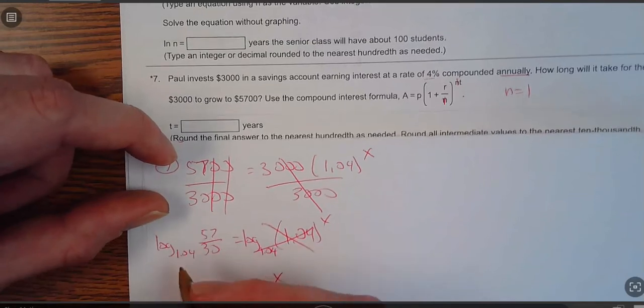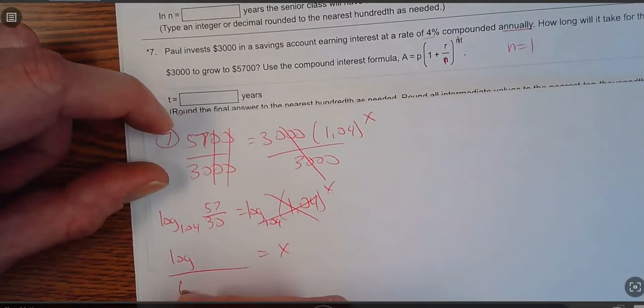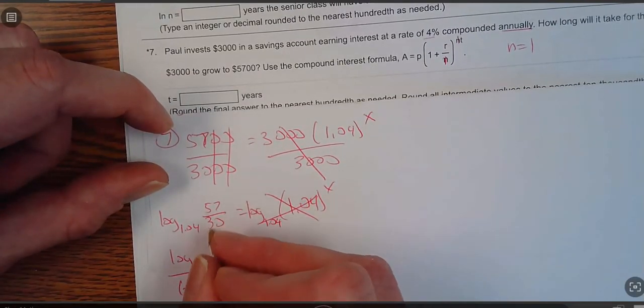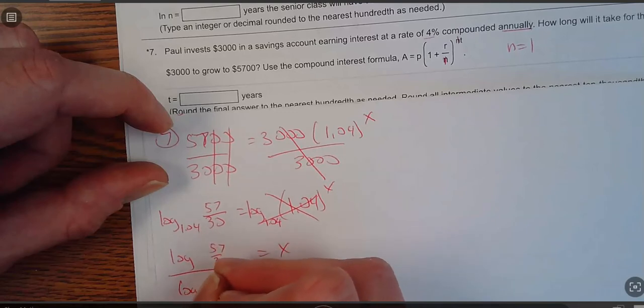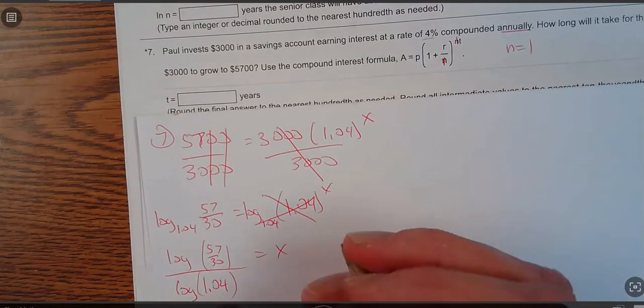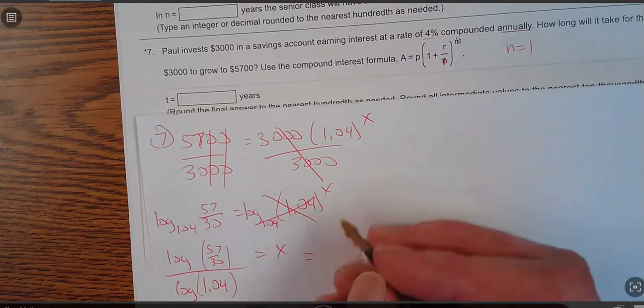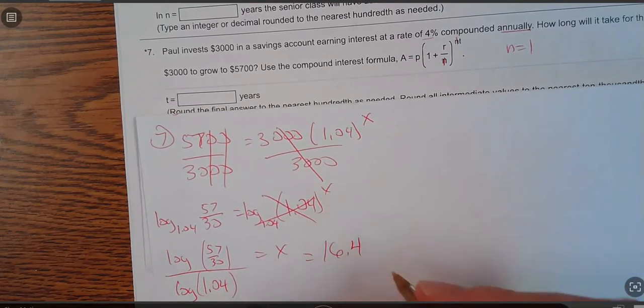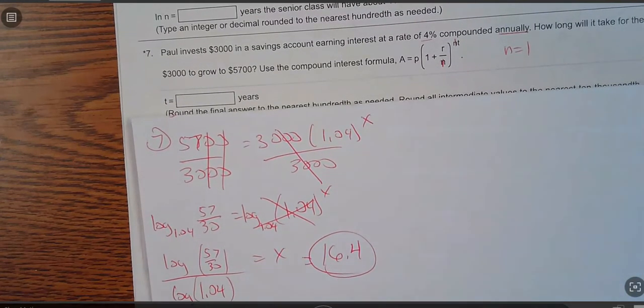And change of base for this would be 57/30ths on top, and then 1.04 on bottom. And when you put that into the calculator, 16.4. It would be 16.4 on that one.